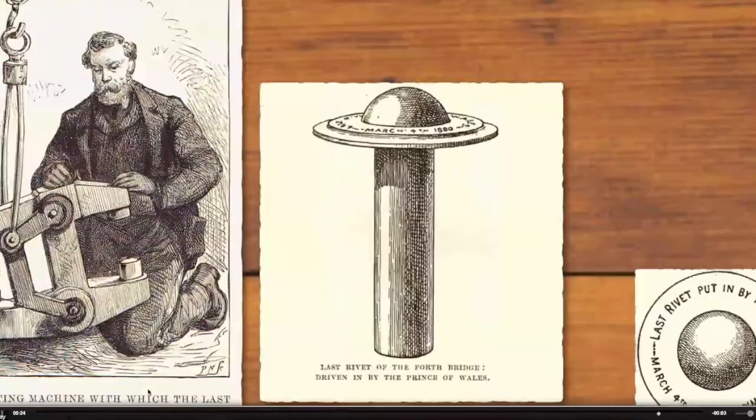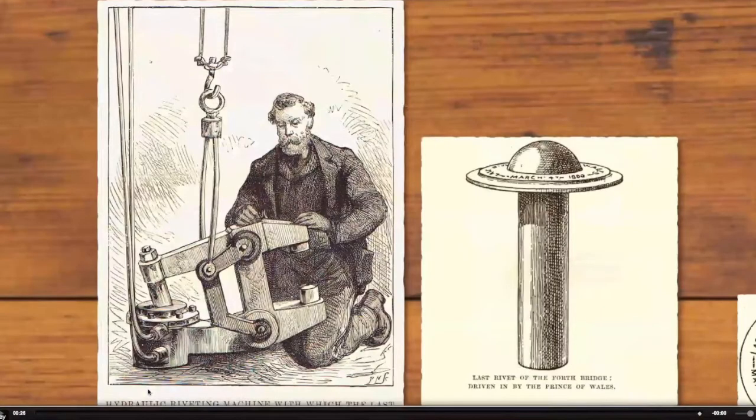And the reason the rivets are so important is, and here's a sort of top tip if you're ever in a quiz, there are 6.5 million rivets in the Forth Bridge. And they are probably about 5 inches by about 2 inches. So they're quite hefty, solid things.